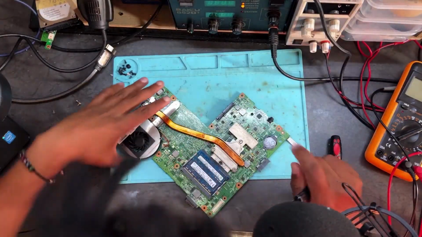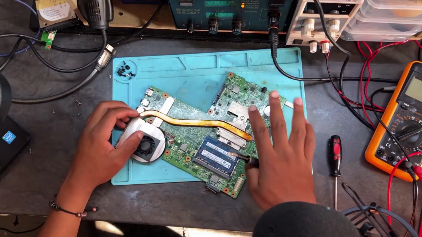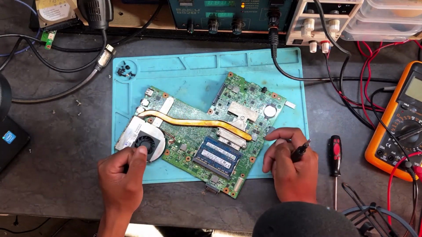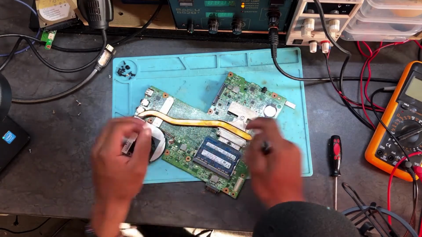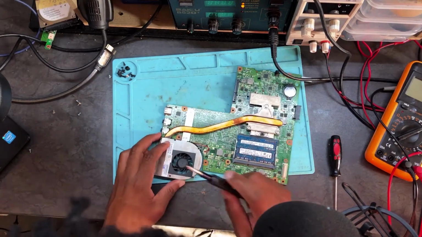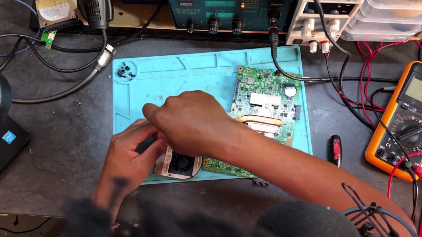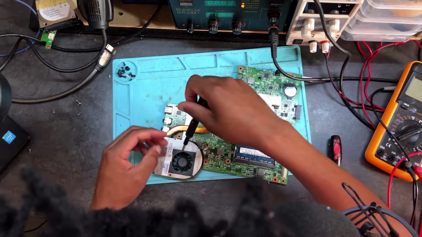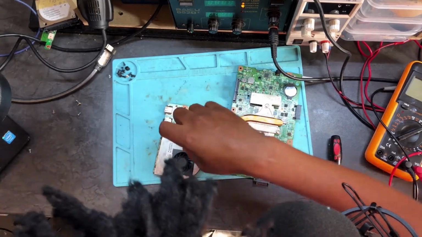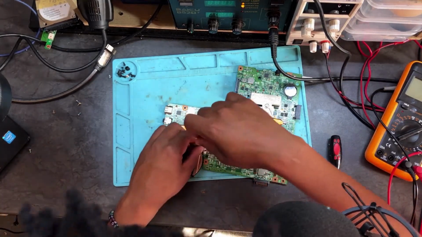Okay guys, remember when I turn on this machine, remember what happened, right? It turned on and then after 3 minutes it quickly went off, right? So it means we have to check the heatsink. Oops, I have to look for the screw. Went somewhere.